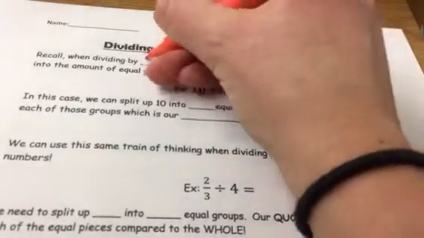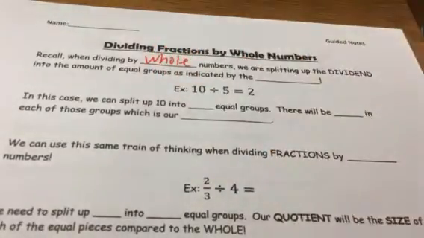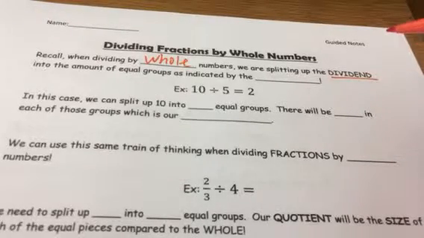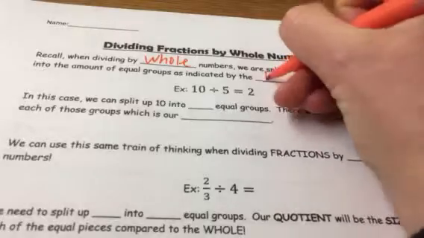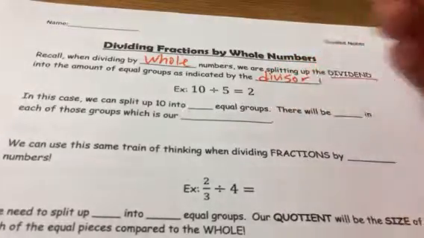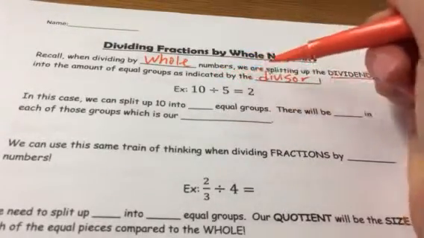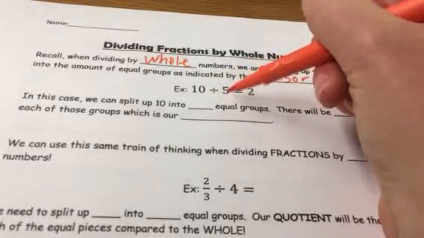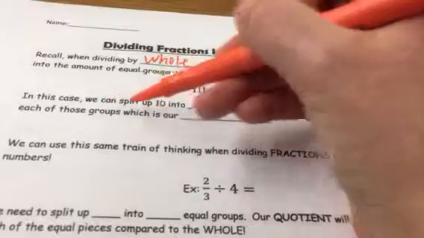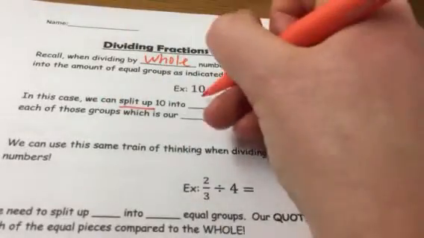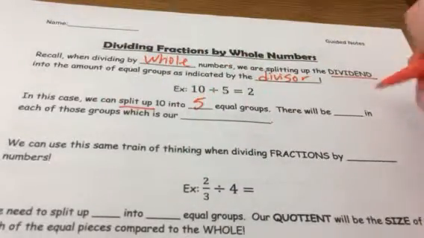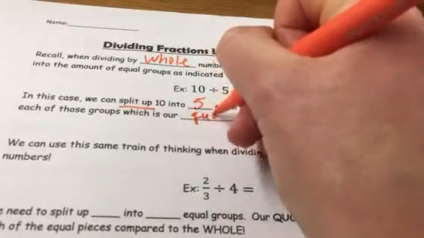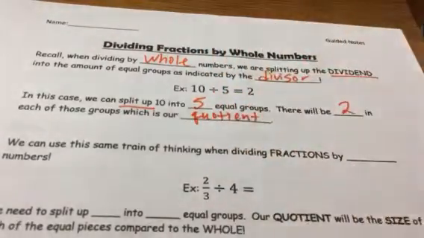So recall, when we're dividing by whole numbers, we are splitting up the dividend into the amount of equal groups as indicated by the divisor. So for instance, 10 divided by 5 equals 2. We can think about this as taking 10 and splitting it up into 5 equal groups. If we did that, there would be 2 in each of those equal groups, which ends up being your quotient or your answer. Awesome.